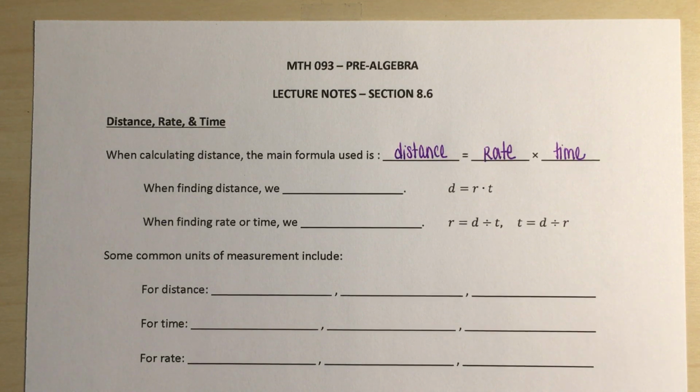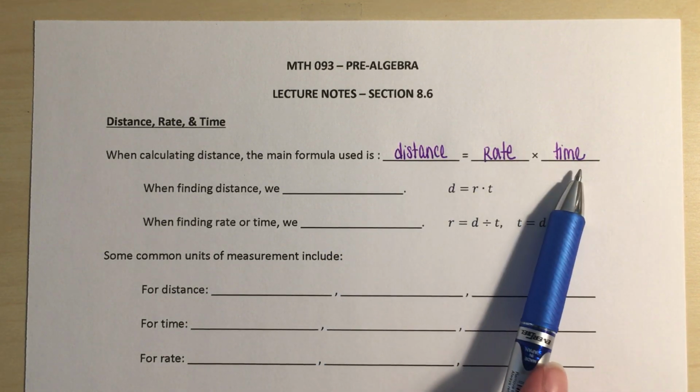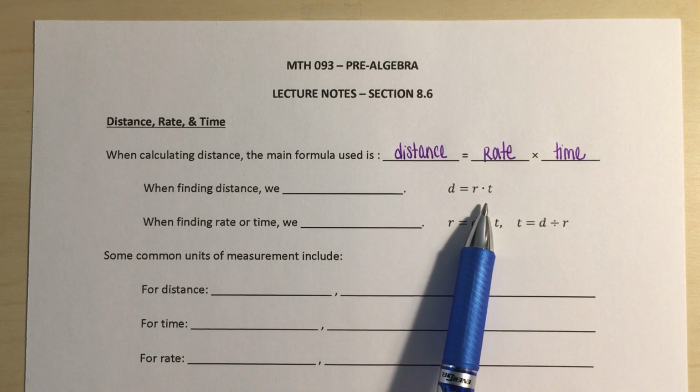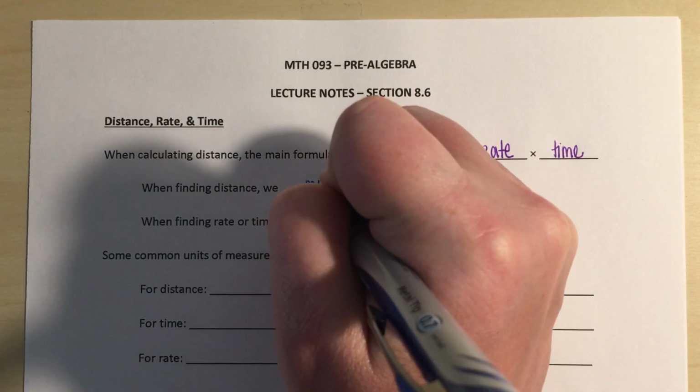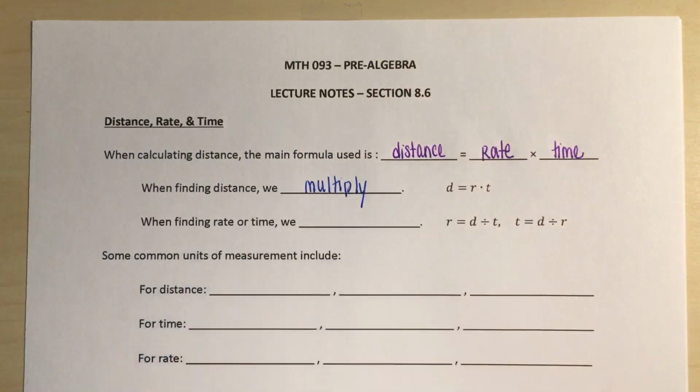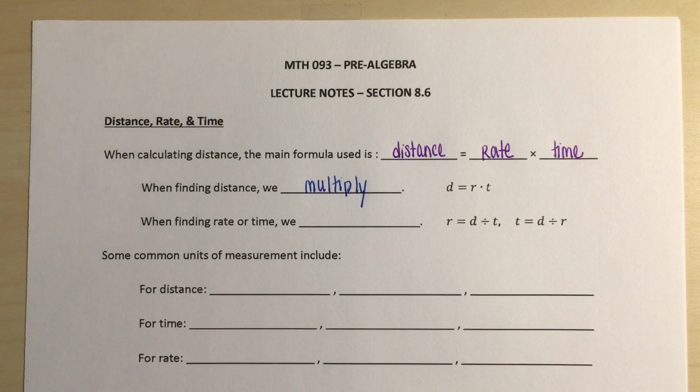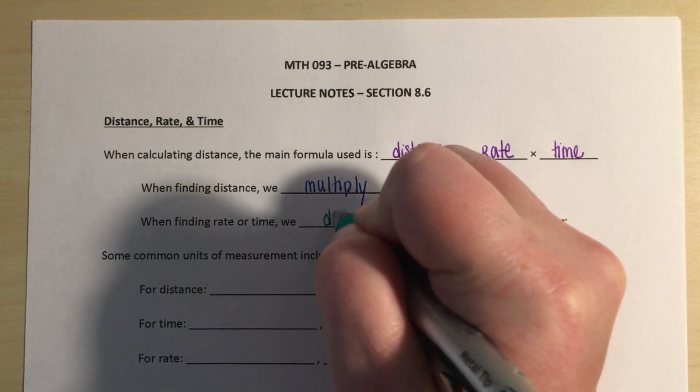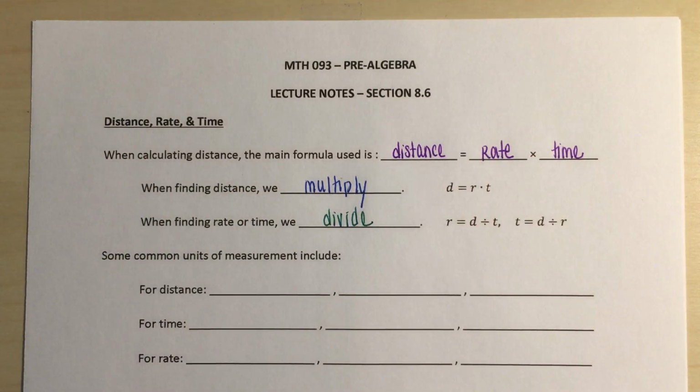When we're working through these, when we're finding distance, if we just shorten this to our letters, D equals R times T. So when we're finding distance, we are going to multiply our rate and time. Now, if we were to rearrange this formula and solve for rate or time, instead of multiplying, if we want to reverse our process of multiplication, we divide. So if we are looking for rate or time, we're going to reverse our process and divide to get our answer. So for distance we always multiply. When we're finding rate or time, we're always going to divide.